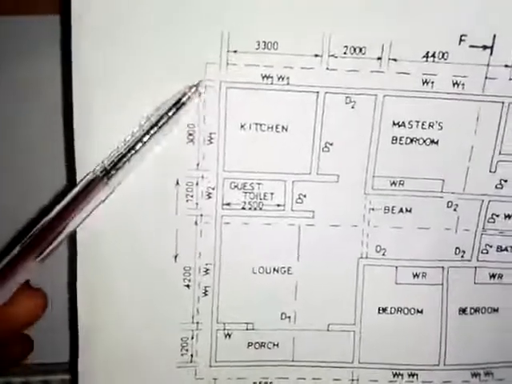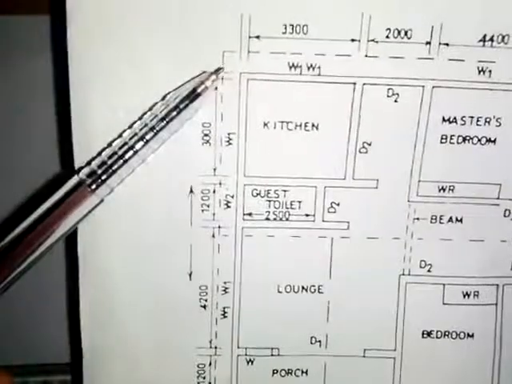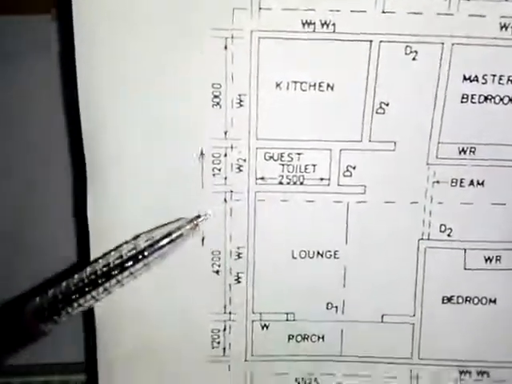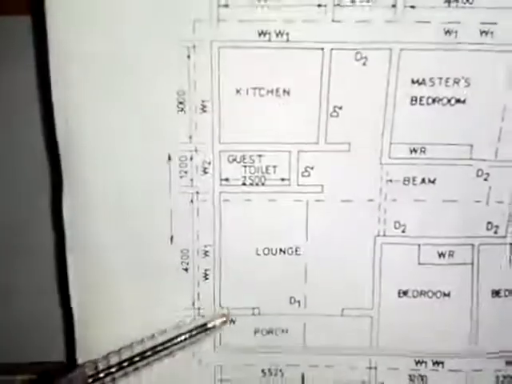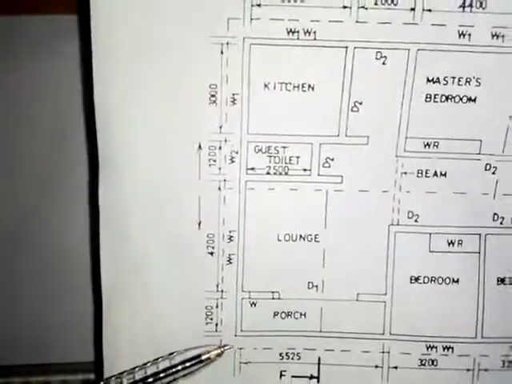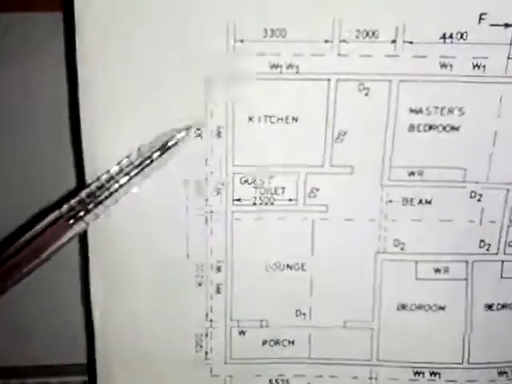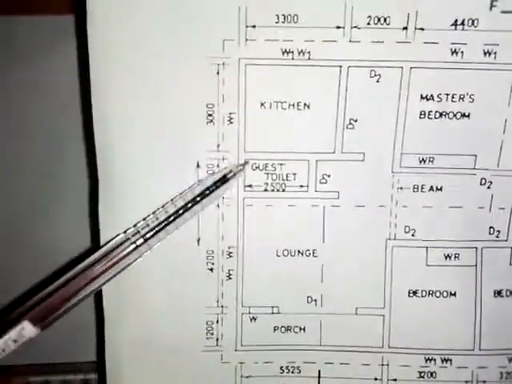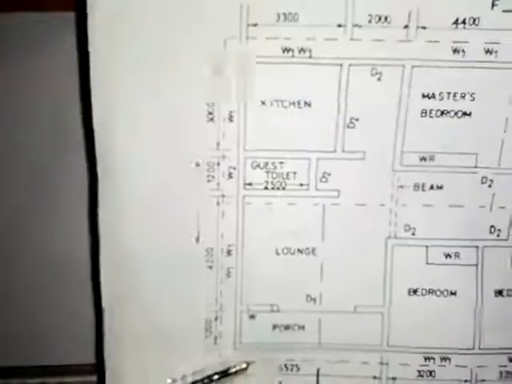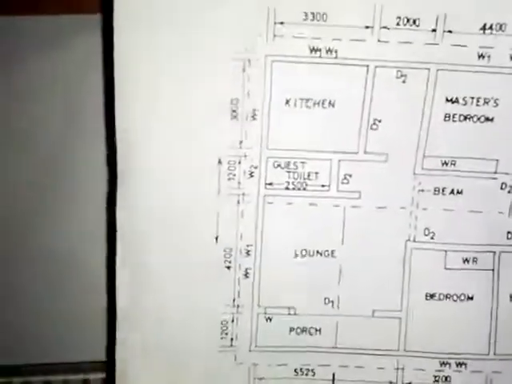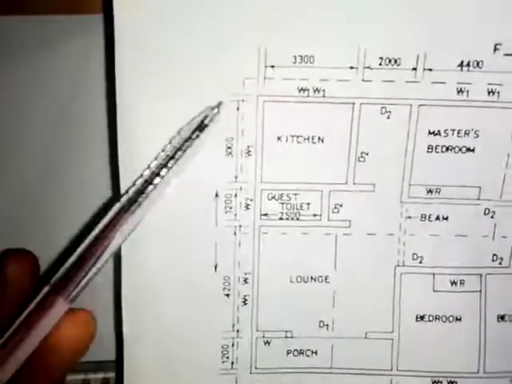I've done the calculation, and by my calculation, the total length here is 10,785 if you add the thickness of the walls together as we have here. So if you add them together, you are going to have 10,785 as the total length from here to here.